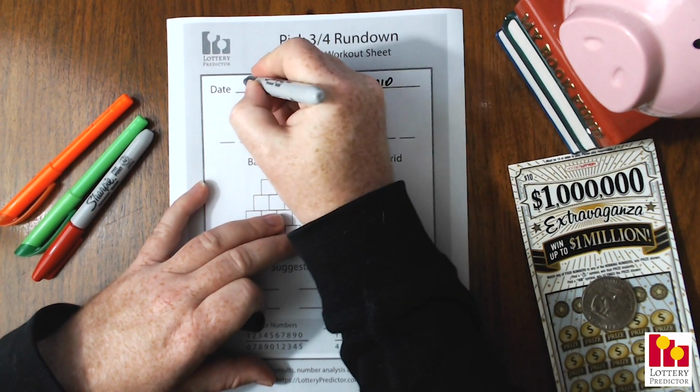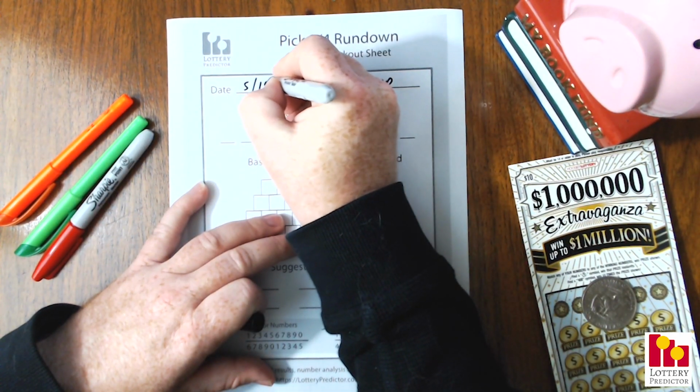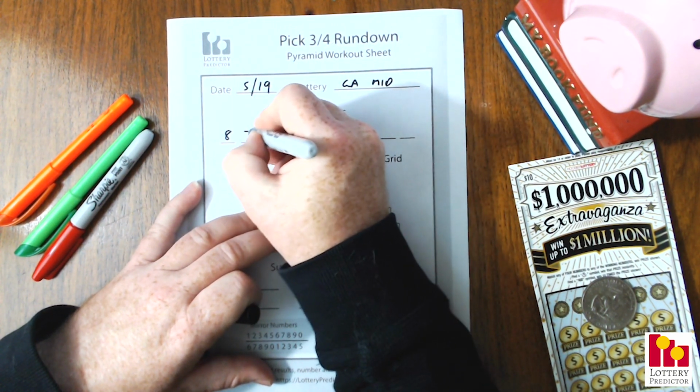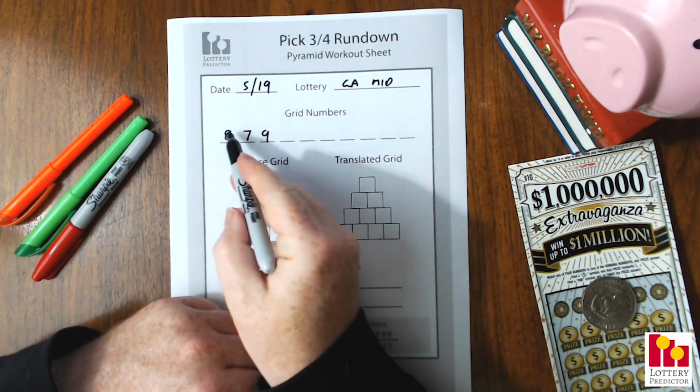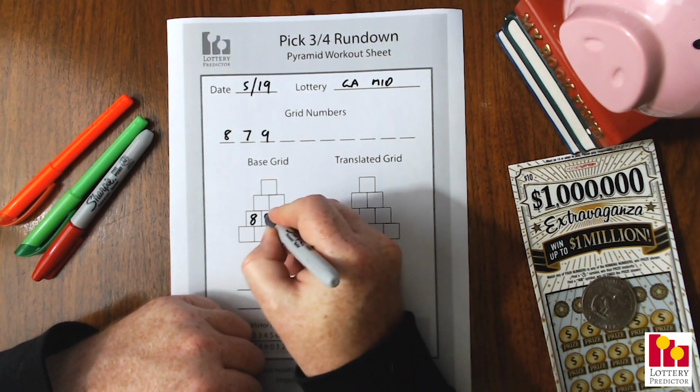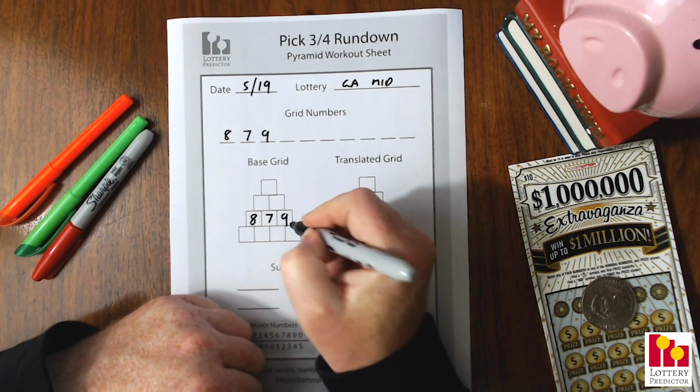And we're going to take that same result from 5/19, the same day, and that result in Georgia was an 879. So same again. We take 879 and we put it on the 3rd row here of our base grid. 8, 7, and 9, like so.